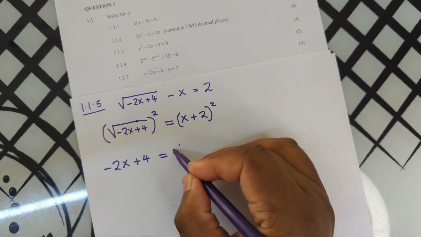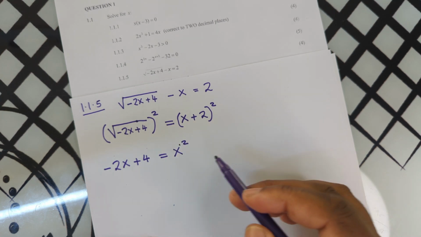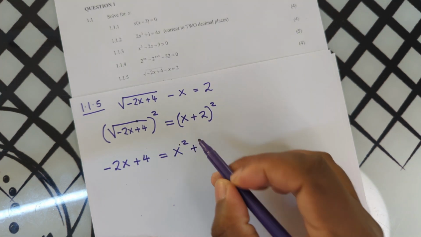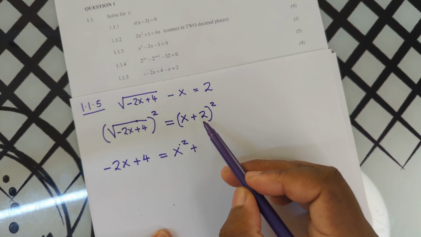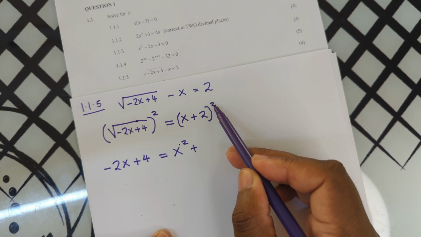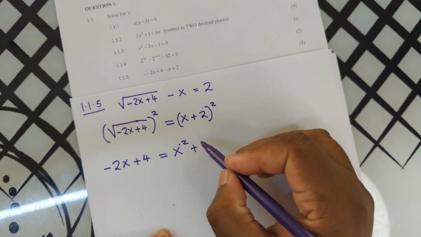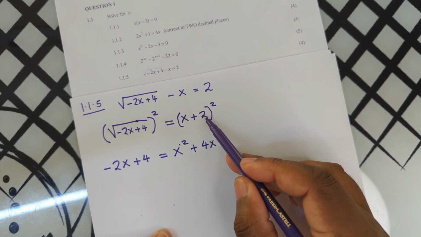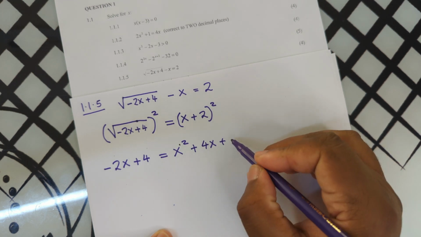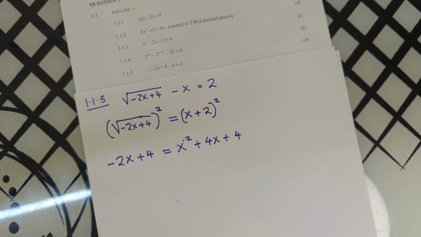So it's going to be x to the power of 2 plus, because we have a plus sign here, we have to put the same sign. We multiply 2 with this 2 to get 4, and multiply it with x, so it becomes 4x plus, and we take 2 and raise it to the power 2, which is 4.